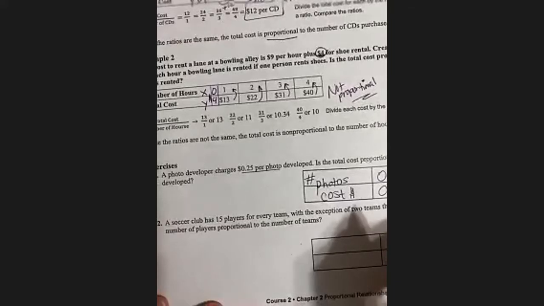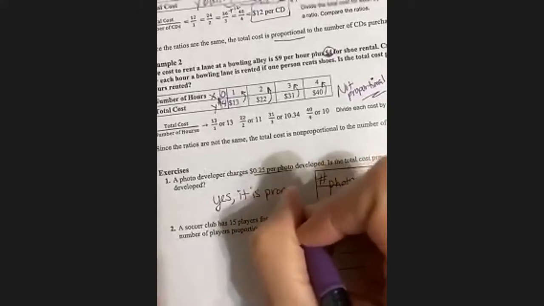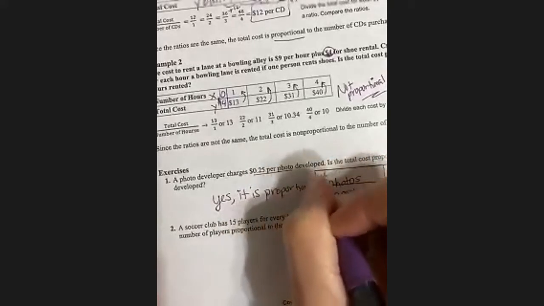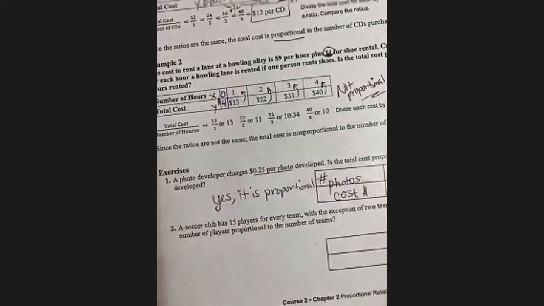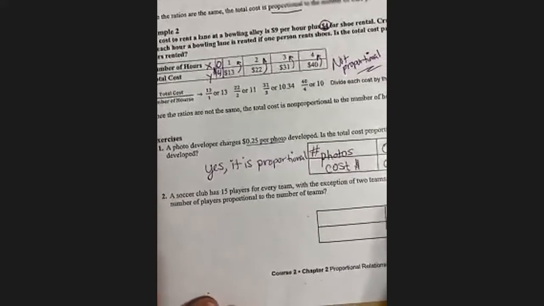And so it's asking, is the total cost proportional? Because I can put 0, 0 in there, that's an automatic yes. Yes, it is proportional. So pretty basic, pretty simple. If you can put 0, 0 and it works within that table, it's going to be a proportional relationship. And that's what you're doing today. Is it proportional or not?